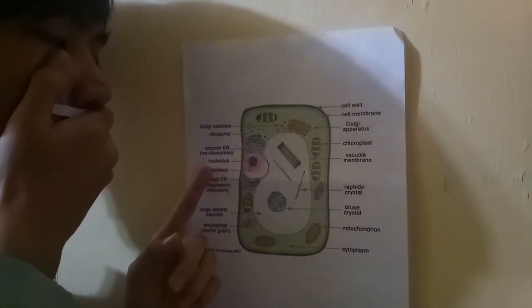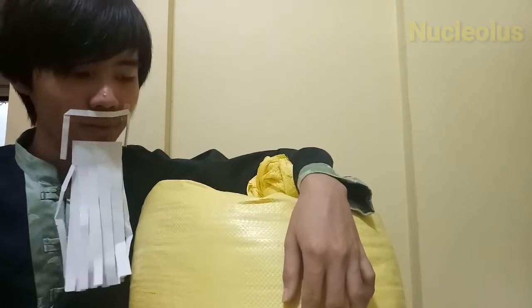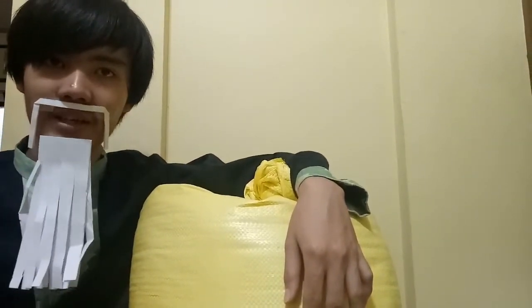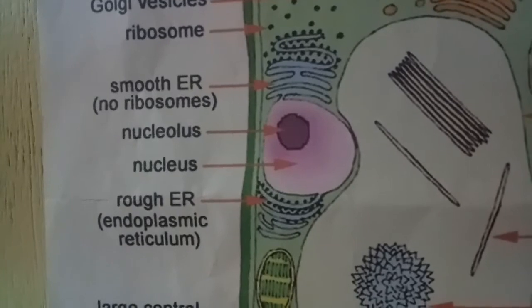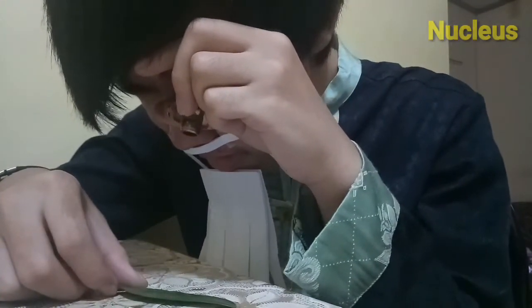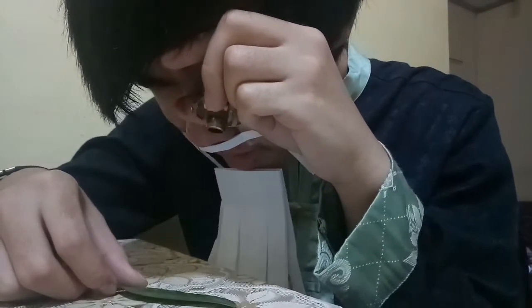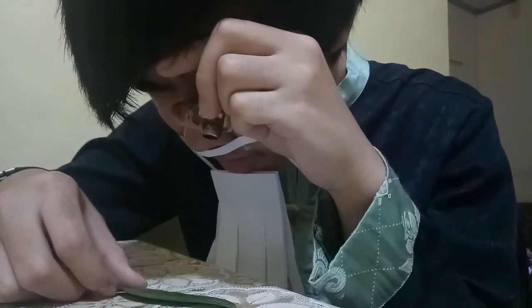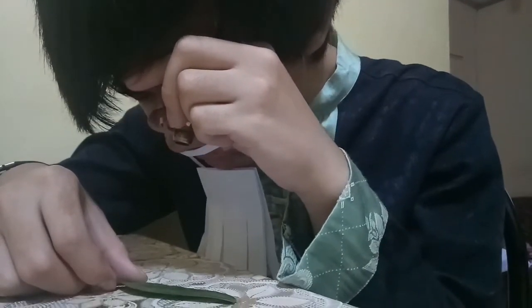Next is nucleolus. The nucleolus is the most conspicuous domain of the eukaryotic cell nucleus, whose main function is ribosomal RNA synthesis and ribosome biogenesis. Next is nucleus. The nucleus is the control center of the cell. It contains DNA, the genetic material that directs all the activities of the cell. Only eukaryotic cells have nuclei, plural for nucleus.